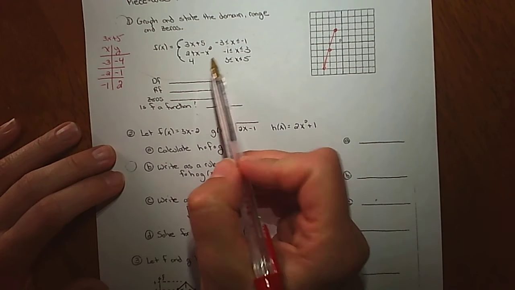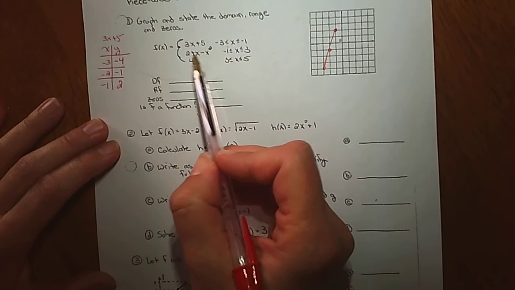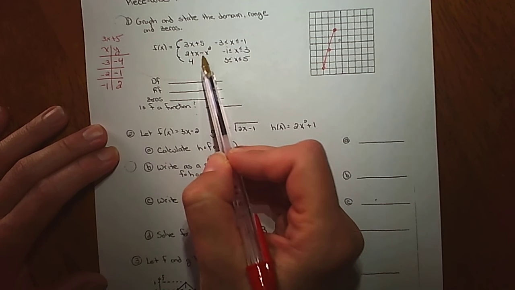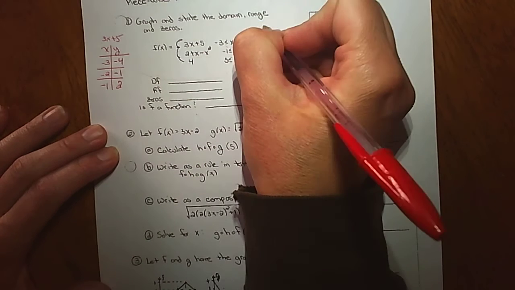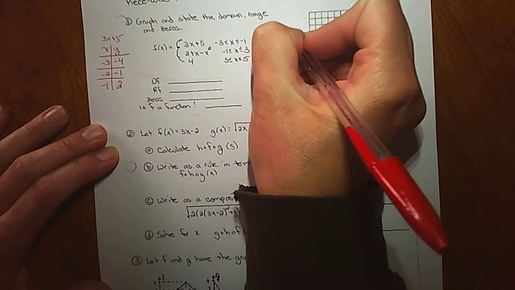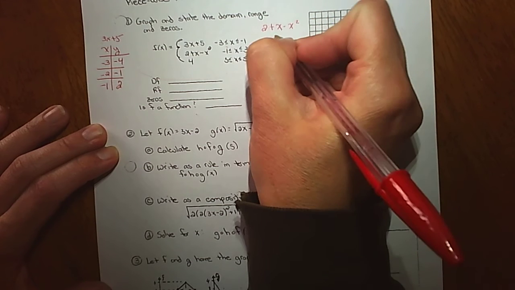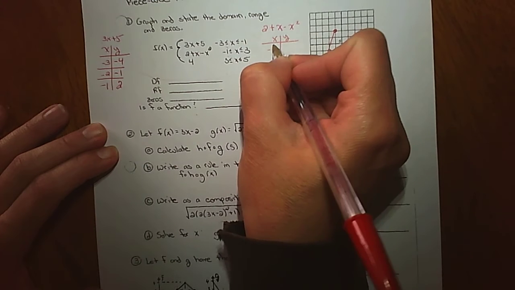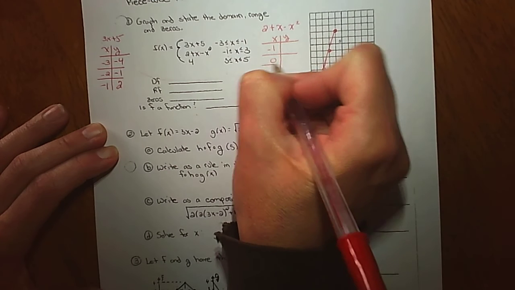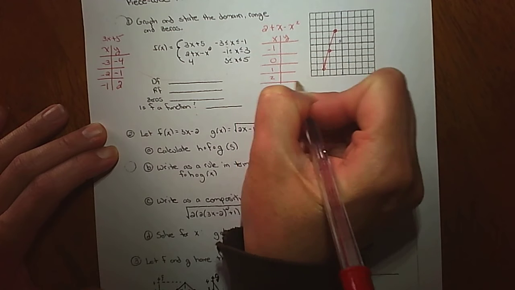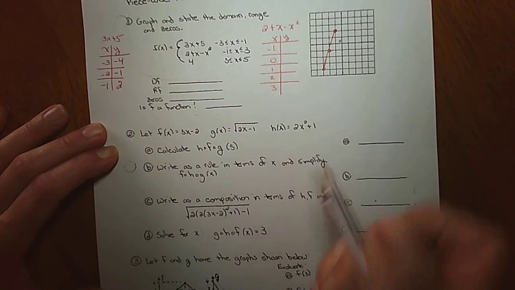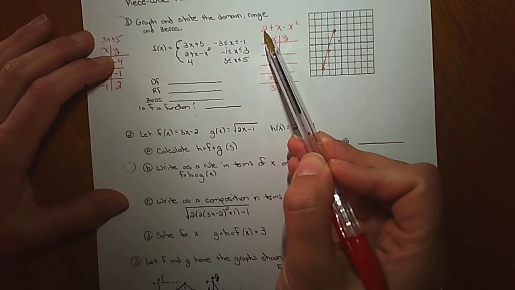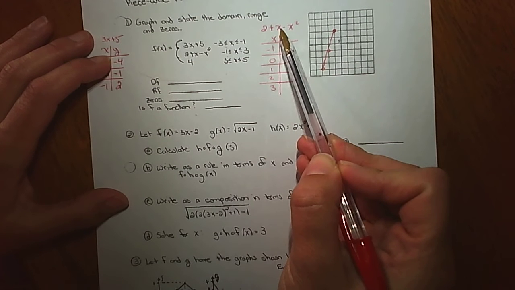All right, next we have this guy, 2 plus x minus x squared, which is a parabola. So this is going to be a sad face parabola. So 2 plus x minus x squared and an xy chart for that. This time we're going to start at -1 and stop at +3. If I plug -1 in here, I get 2 plus -1, which is 1.